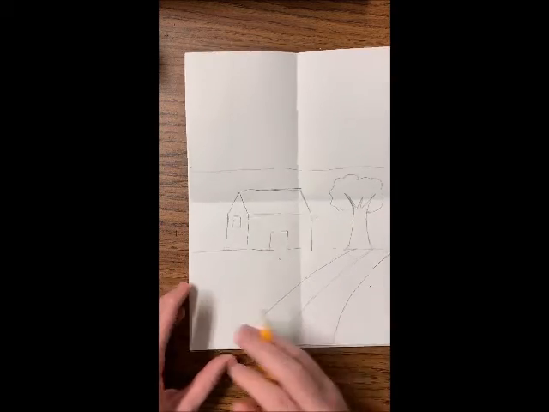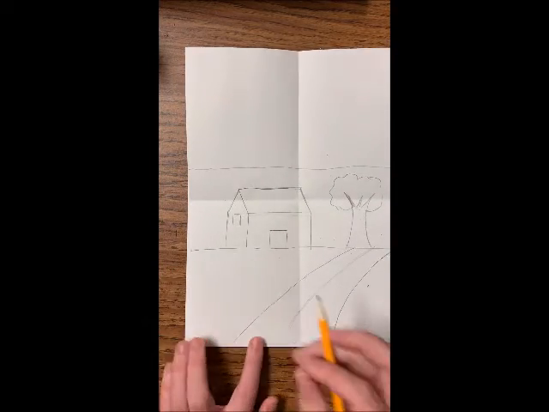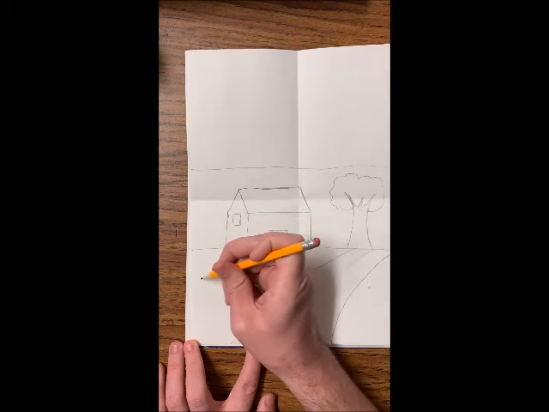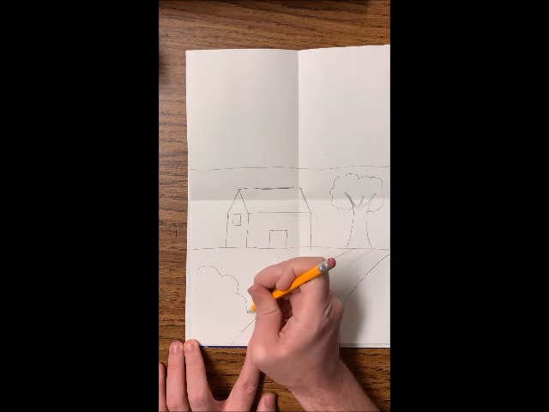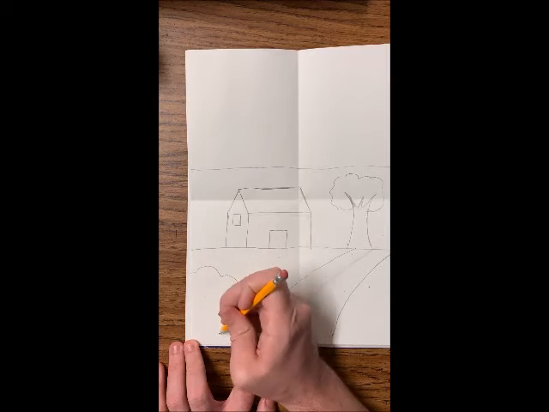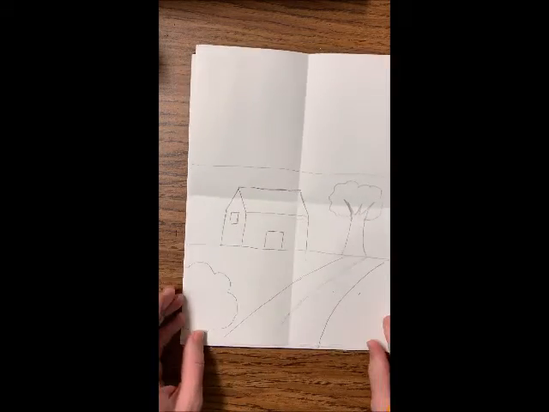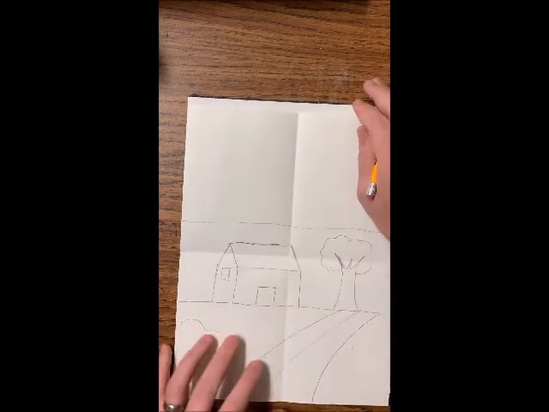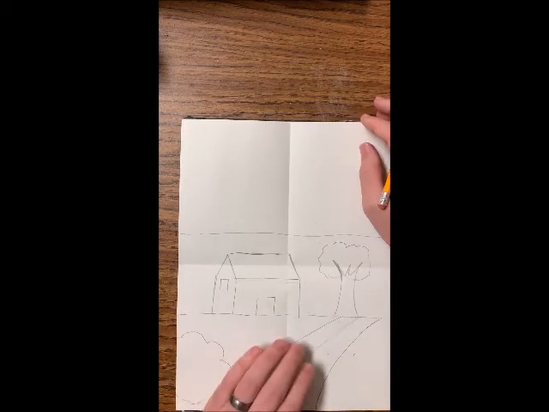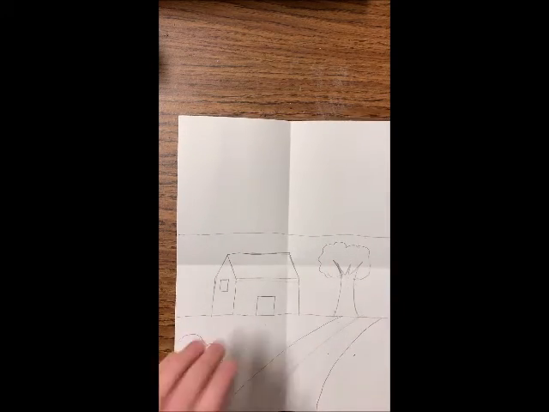If you want to put something else in front, make sure it stays big too. Maybe a nice really big bush over here. It's close to us, so it looks much bigger than everything else. Now we're going to go up and work in our background. And so things are going to be small back here.